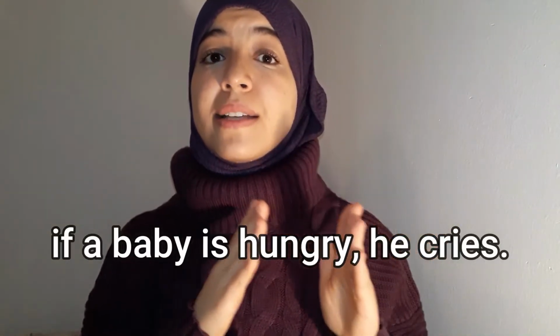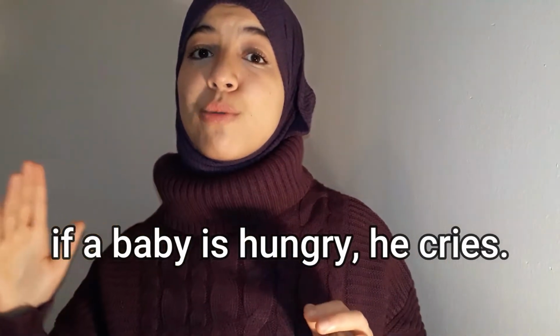In type 0 we use the present simple in the first sentence and in the other one the present simple also. If a baby is hungry, is the verb to be conjugated in the present tense. If a baby is hungry, he cries.